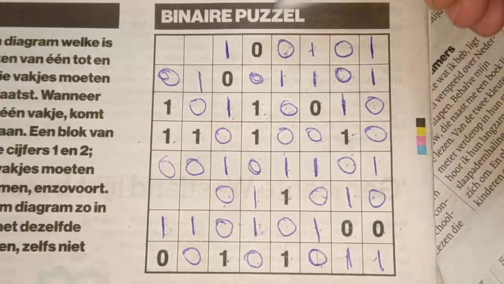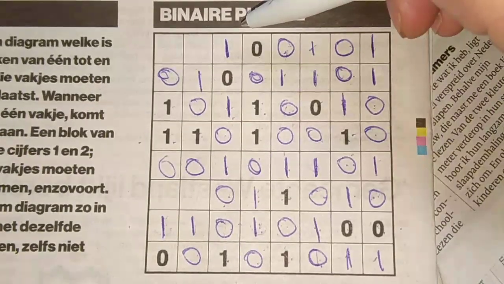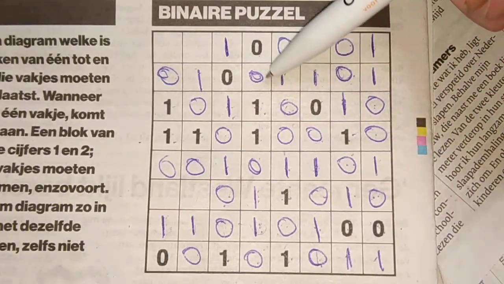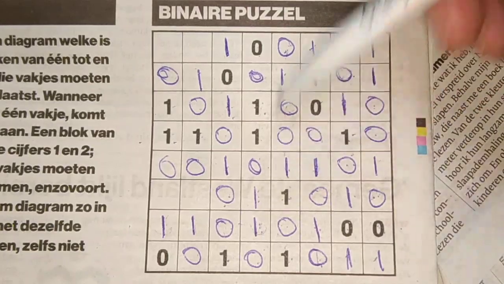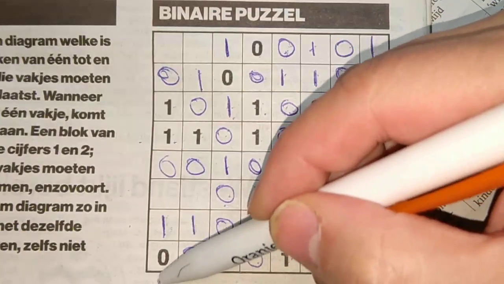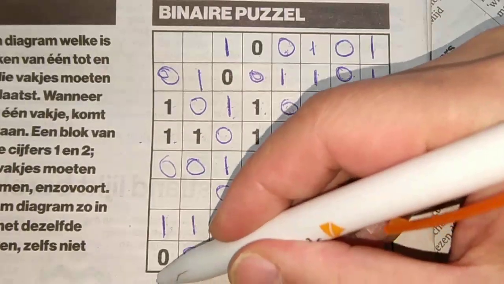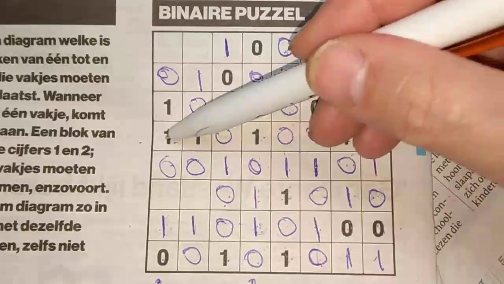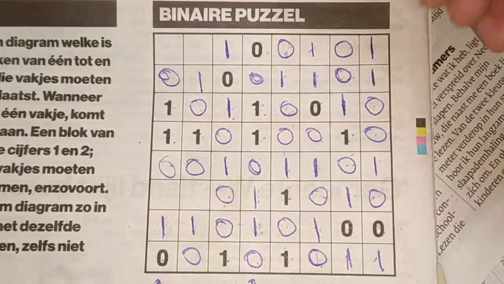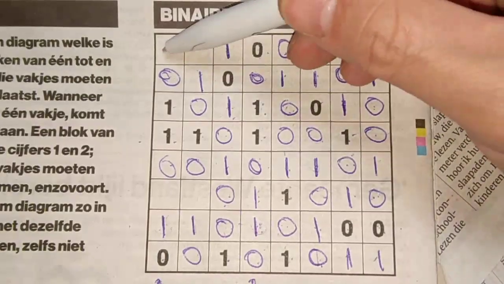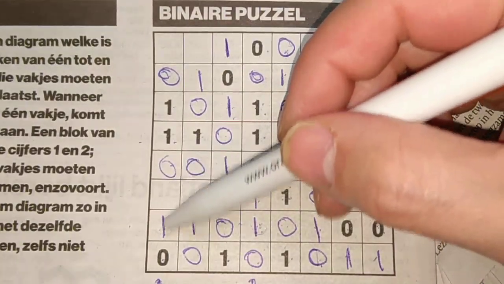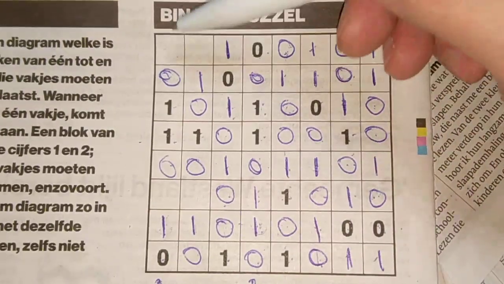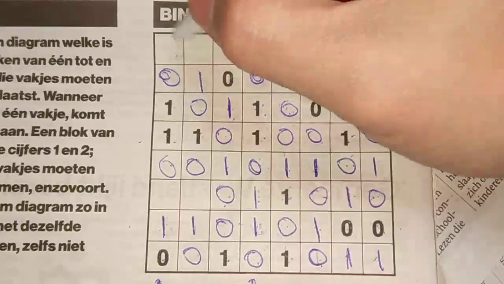Then 3. This column and this column is almost the same: 0, 0, 1, 1, 0, 0, 1, 1, 1, 1, 0, 0. If I place the 0 here, like this one, then I will have an identical column as this column. So this cannot be a 0, this should be a 1.